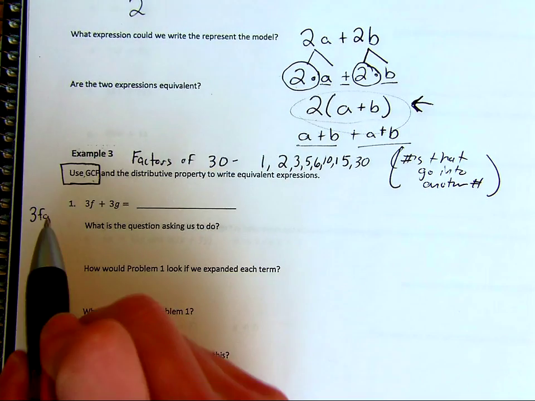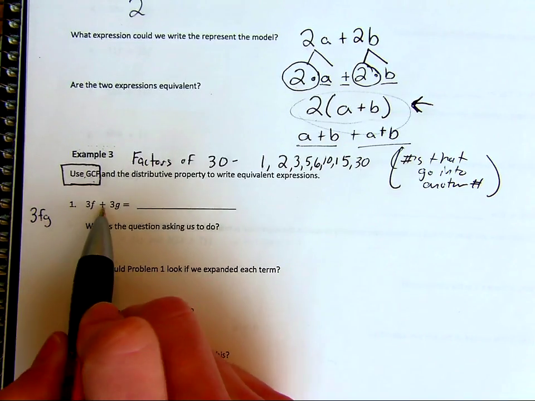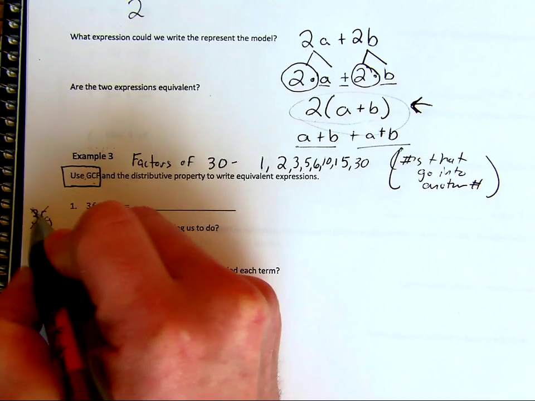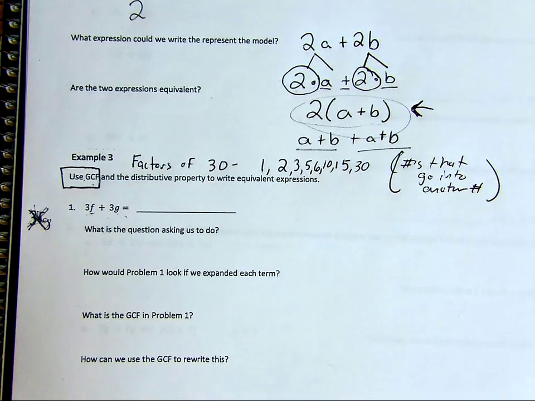Well, if I wrote something like 3FG, that says 3 times F times G. And this is telling me to add the stuff, right? 3 times F plus 3 times G. So since this has an F, you're totally right. I want to take one more step before we get there, but you're totally right where we want to be.